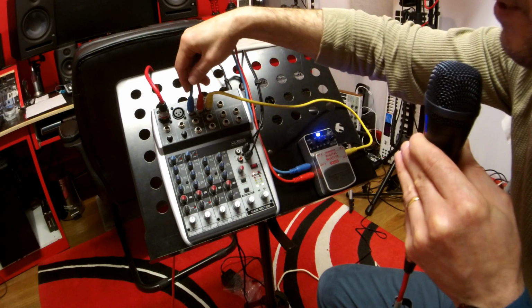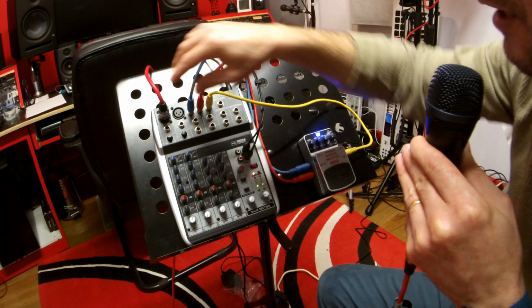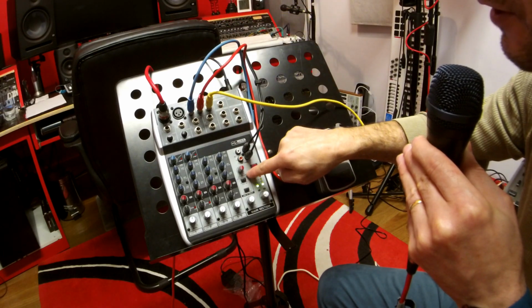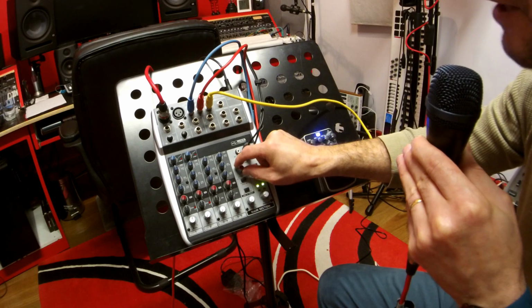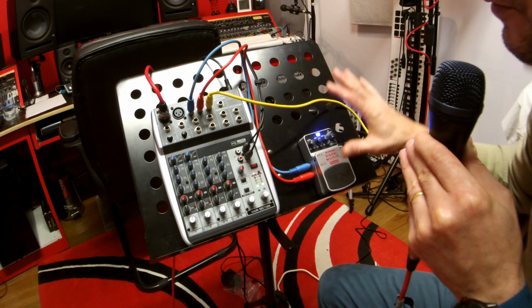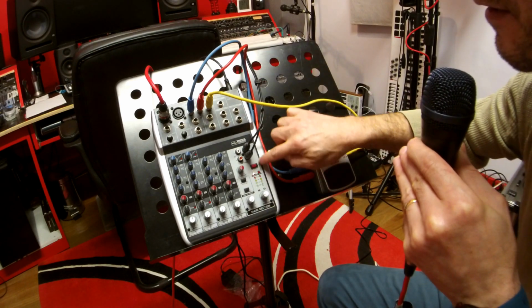And then the return signal from your external effects module will come back into this auxiliary return knob. And you can adjust how much of the external module's effects signal comes into the main mix of the mixer.